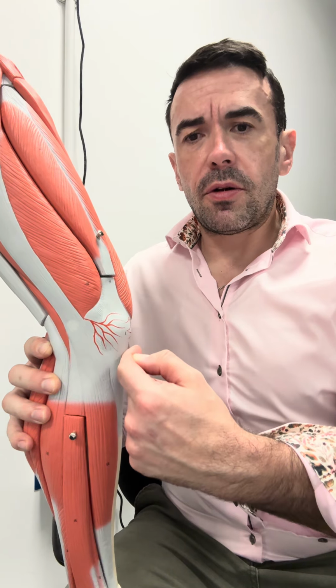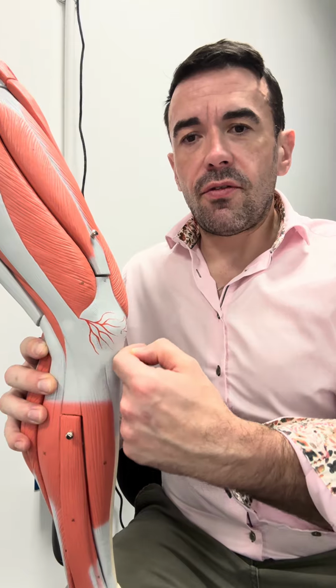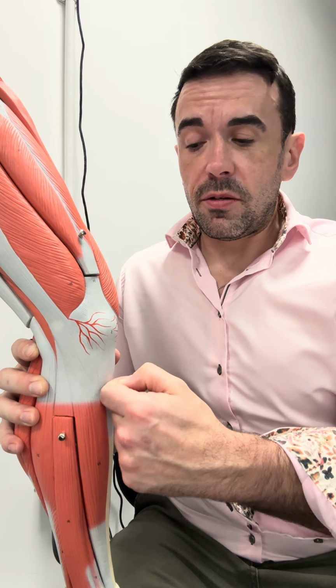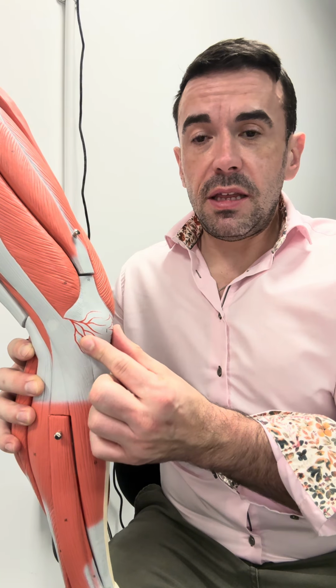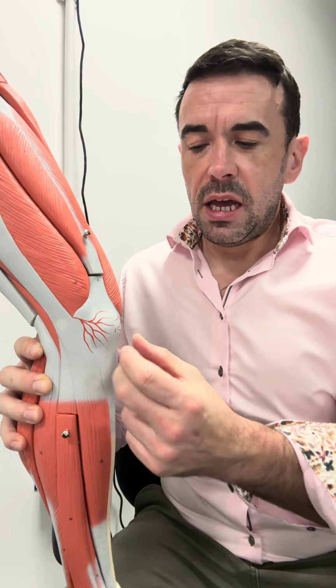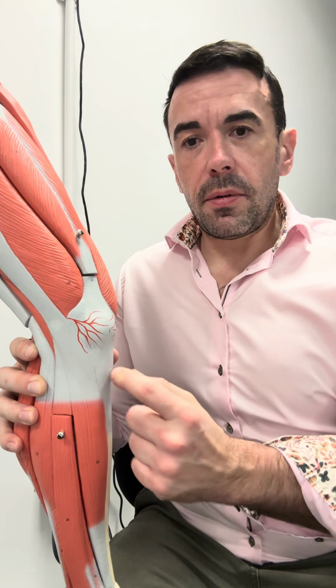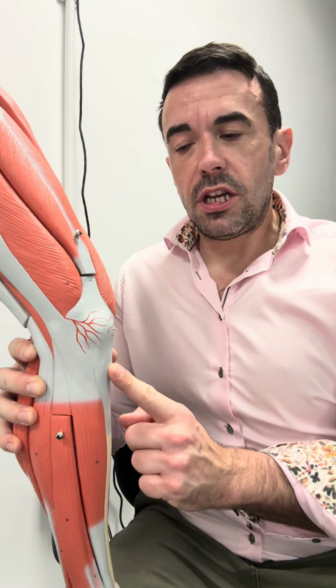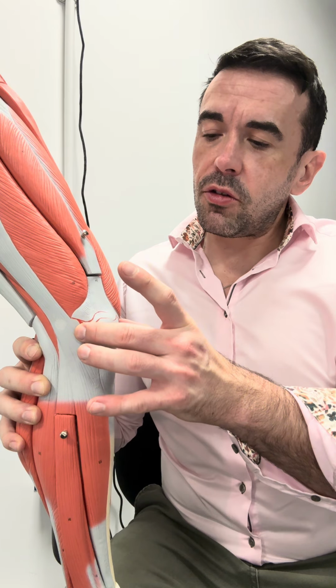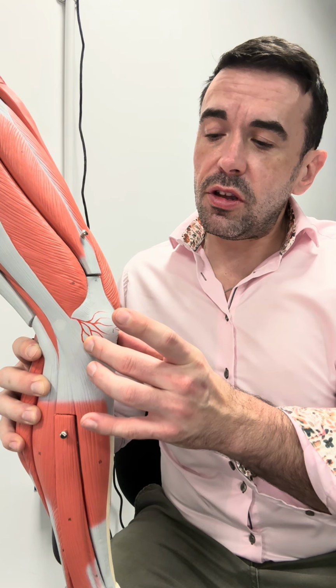You can usually find this by just running the back of your forefinger up the upper portion of the participant's tibia. So it's beneath the patella, which you can very easily find by just palpating it, and it is this bony, knobbly protrusion here. This is where the quadriceps muscles converge into a single tendon.